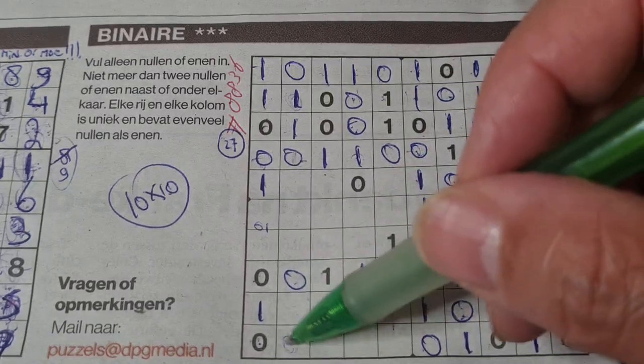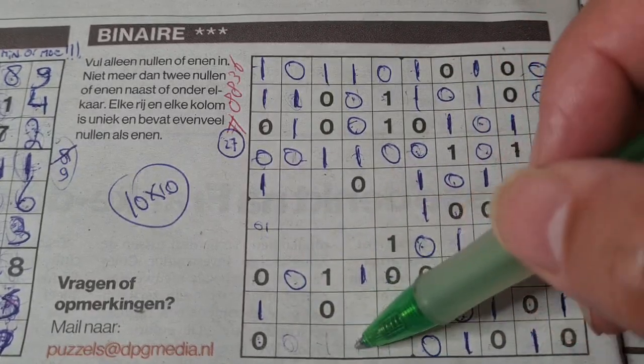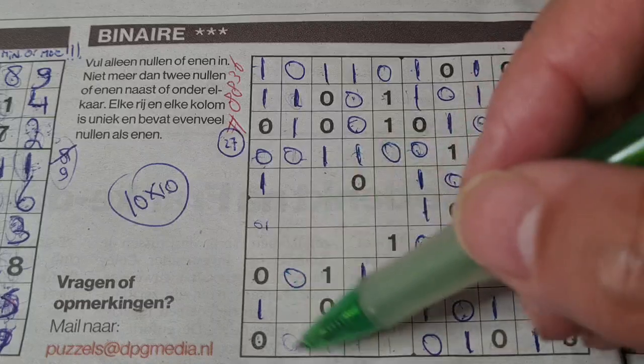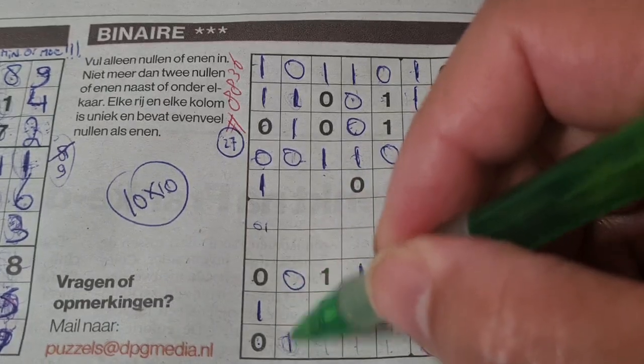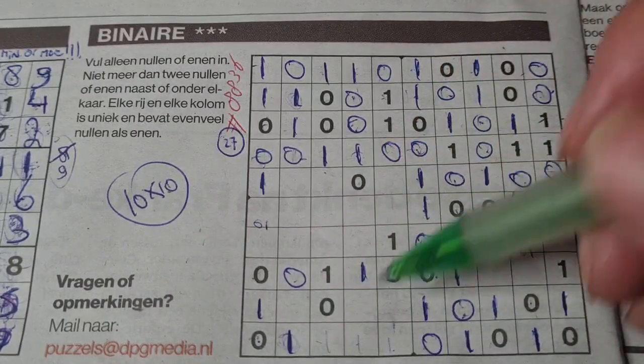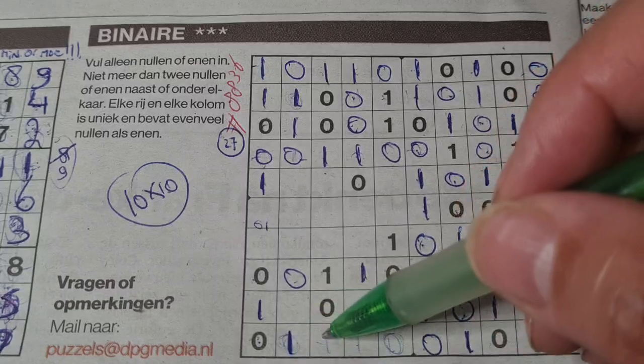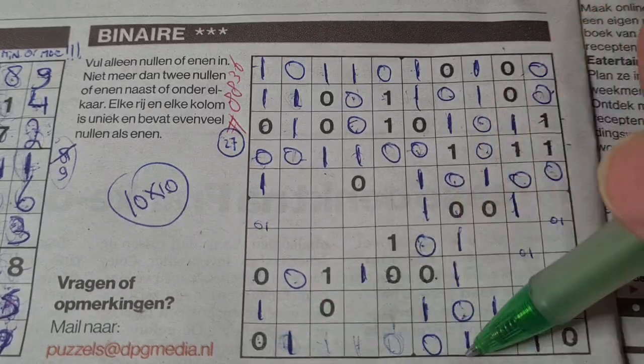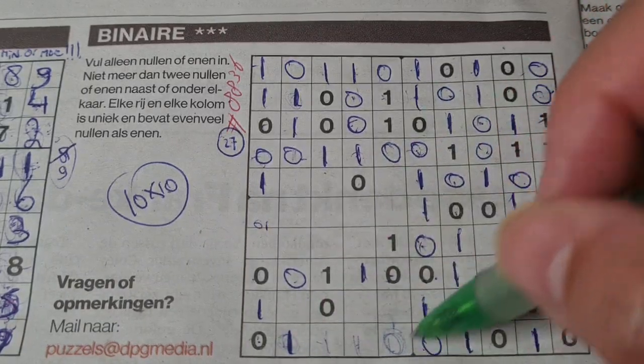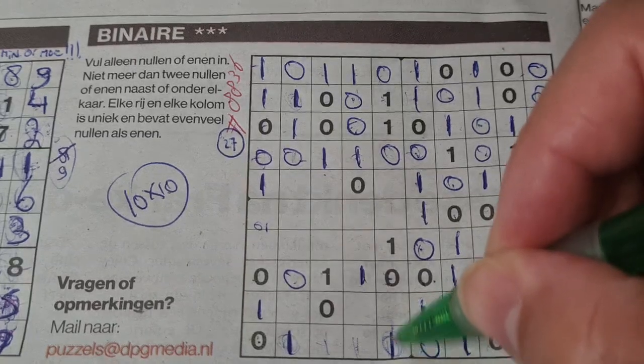If we place number 5 there, then we have 3 ones in a row in the last row. Not allowed, one of the rules, so this can be O, there should be a 1. If we place the 5th O there, then we still have 3 ones in a row in the last row. Not allowed, so this can be O, there should be a 1.